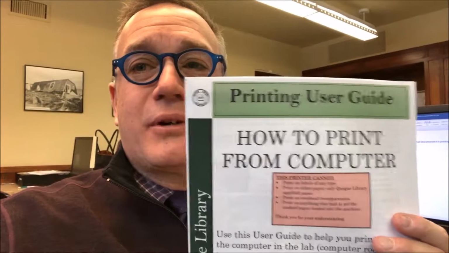So as you can see, printing was quite easy at the Quogue Library. But even if this video is a little confusing or you forget the steps, there's a print guide available at every computer in the lab to help you step by step on how to print.